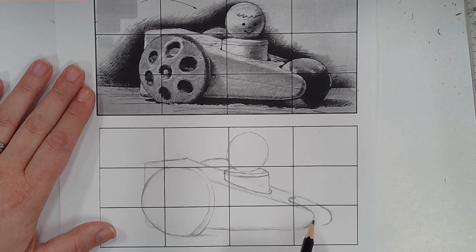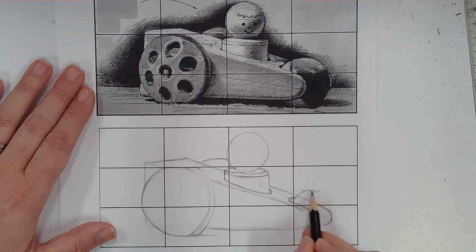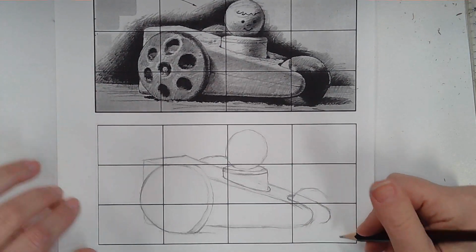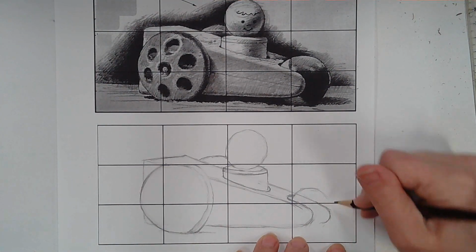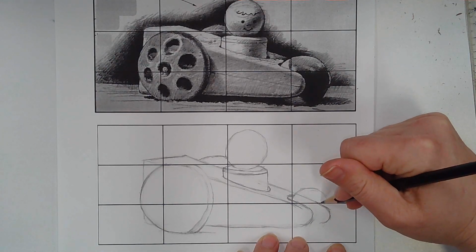So working on the car front, and I will be adjusting this as I adjust the value. And then now I'm going to draw in the front wheel, and it goes up and over. Now we need to make sure that we can see the front of the little cart through here.